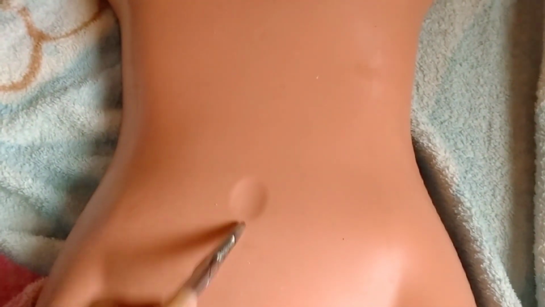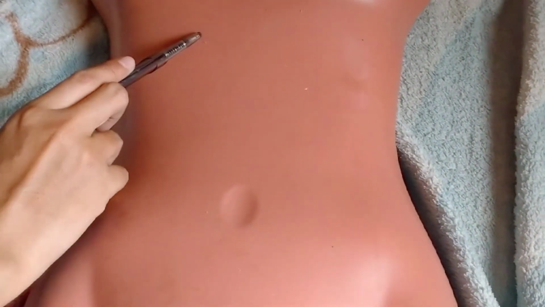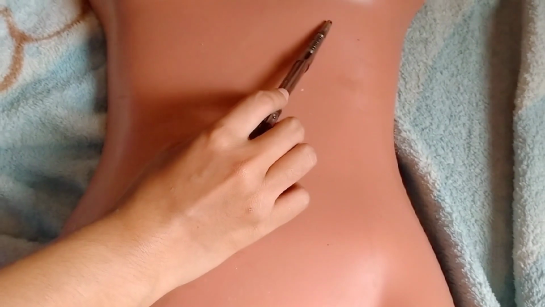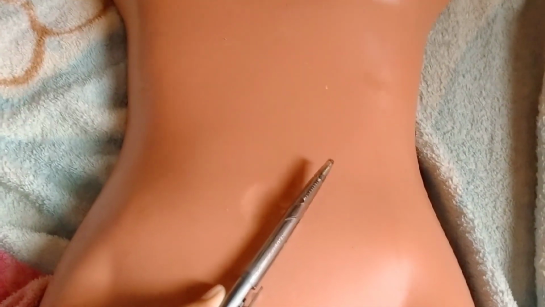So we are going to divide it into four, so we have four quadrants. Here is the right upper quadrant, left upper quadrant, and then here's the right lower quadrant, and also here is the left lower quadrant. So that is the abdominal quadrant.